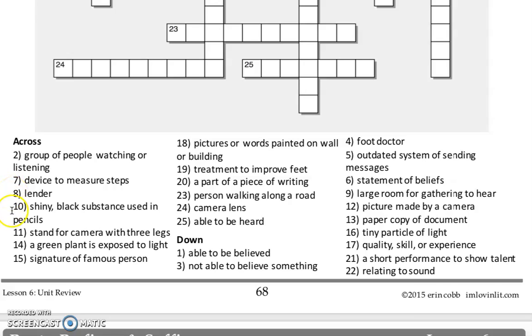8, lender. 10, shiny black substance used in pencils. 11, stand for camera with 3 legs. 14, a green plant is exposed to light. 15, signature of a famous person. 18, pictures or words painted on a wall or building. 19, treatment to improve feet. 20, a part of a piece of writing. 23, person walking along a road. 24, camera lens. 25, able to be heard.